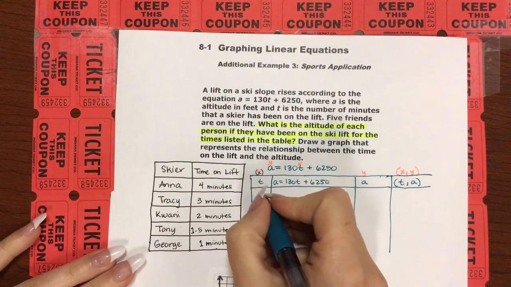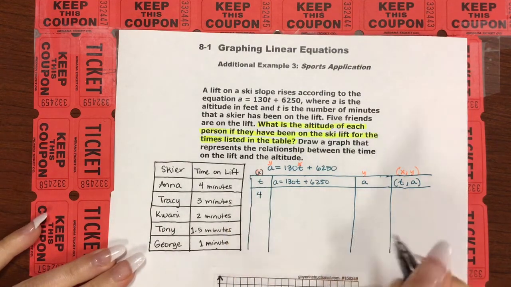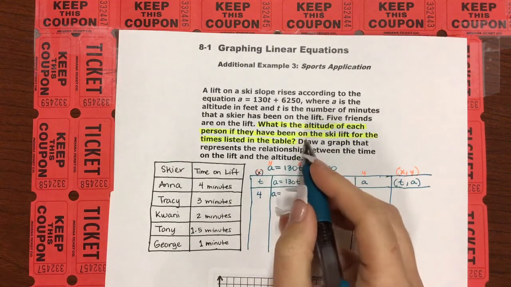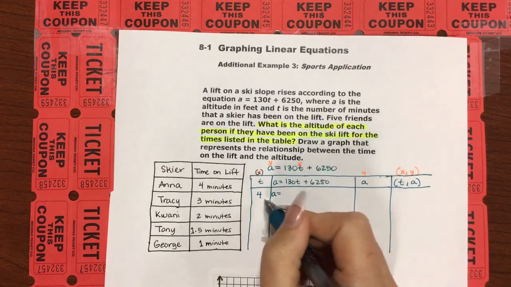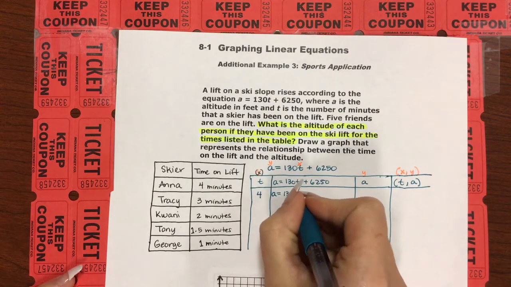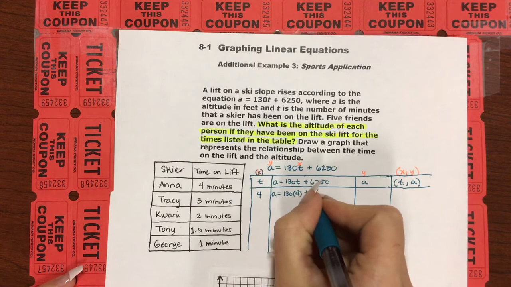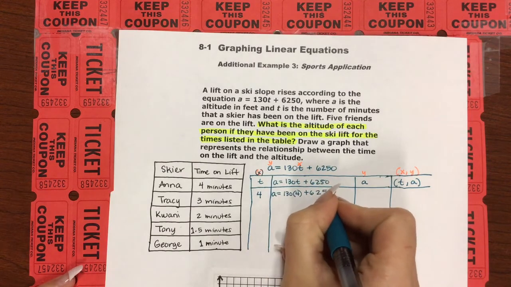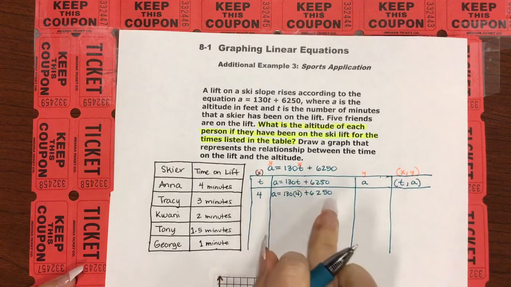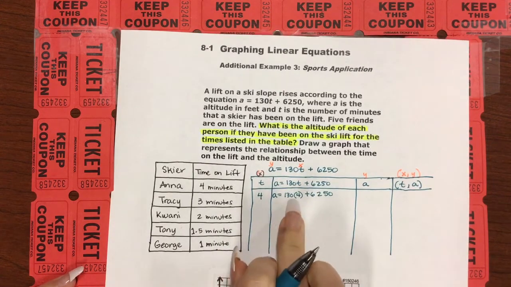So Anna was at 4 minutes. So we're going to figure out what the altitude is if she rides the ski lift for 4 minutes. So we just plug in 4 for T, and we get 130 times 4 plus 6,250. Order of operations says you're going to do that multiplication, and then you're going to add this number to whatever you get there.